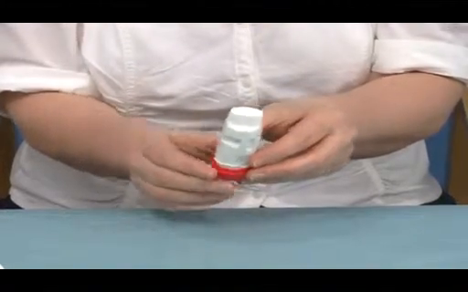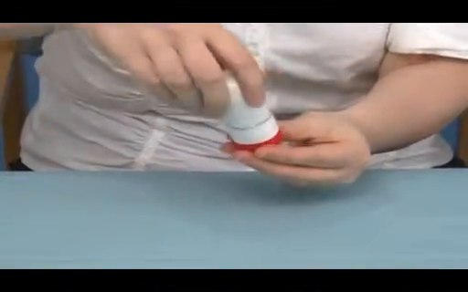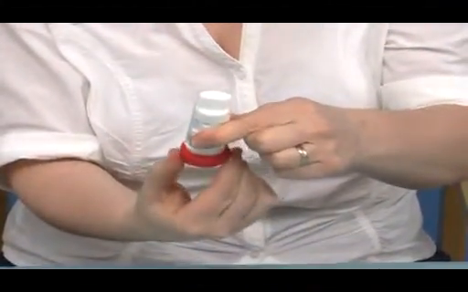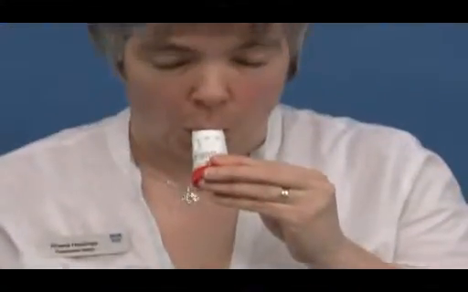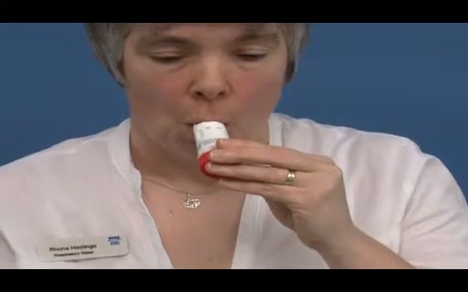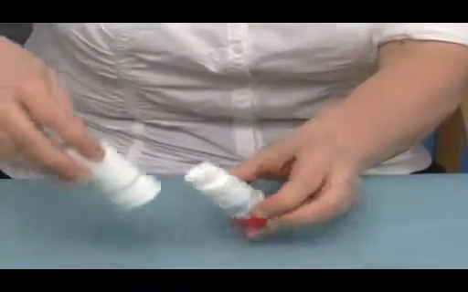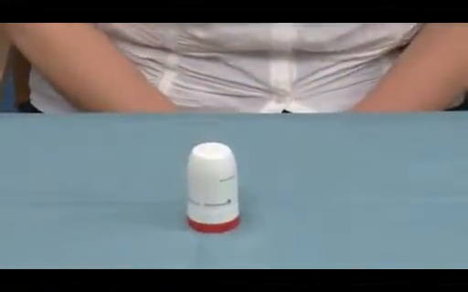I will now demonstrate how you would use a Turbohaler. As I said, you would remove the cap, hold the inhaler, twist, twist. Once the doses are completed, the cap is replaced to keep the inhaler clean.